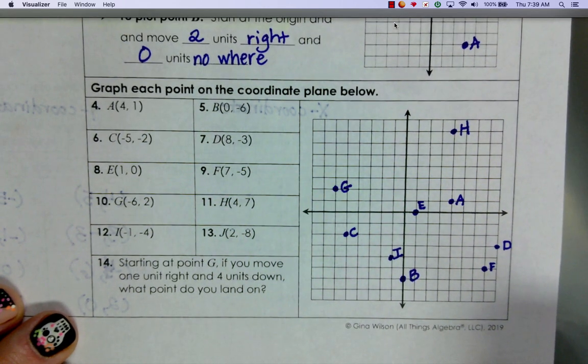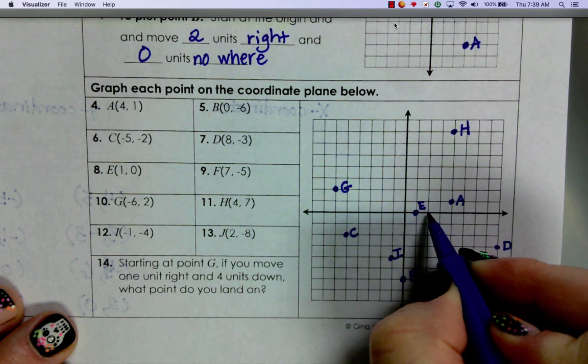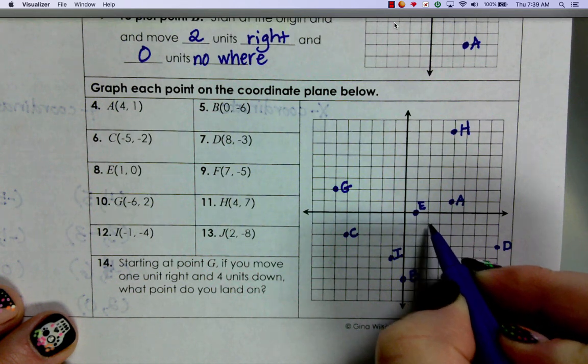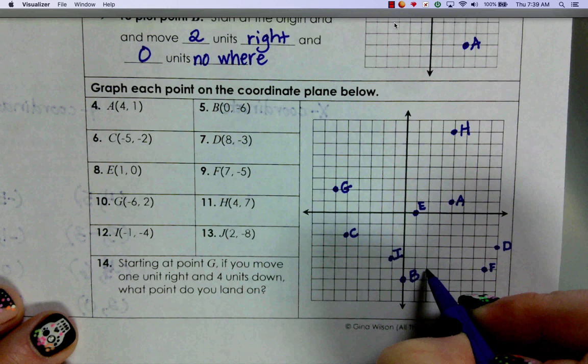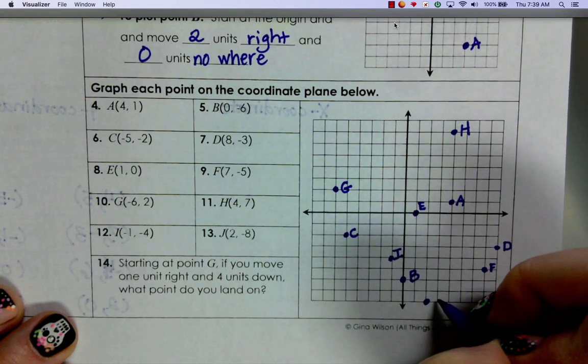13, letter J. Letter J from the origin, positive 2, 1, 2, and then going down 8, 1, 2, 3, 4, 5, 6, 7, 8, and that is J.